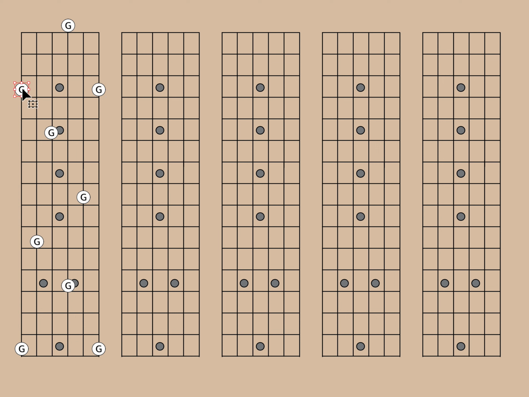So if we just remember where G is, and then we know that this is open G, for now I'm going to get rid of that, and then I'm going to bring back in the open strings. So now we've got our open strings here. And now comes this new landmark that I'm talking about. We all know Eddie ate dynamite, goodbye Eddie, or eat a darn good breakfast every day, or whatever it is that you memorize, EAD, GBE.